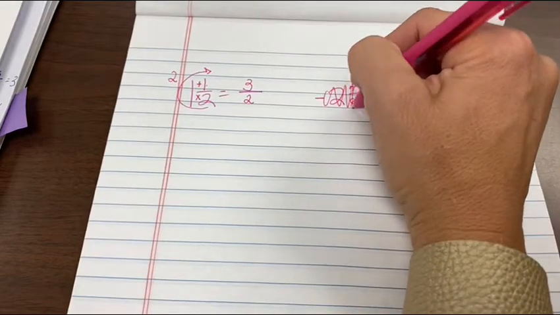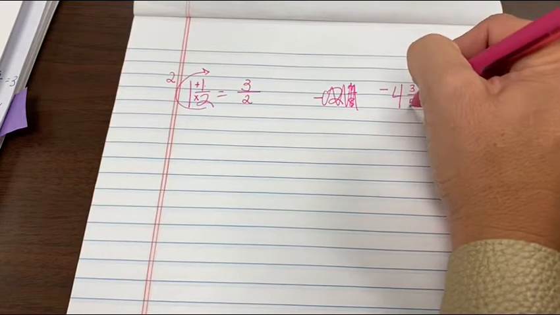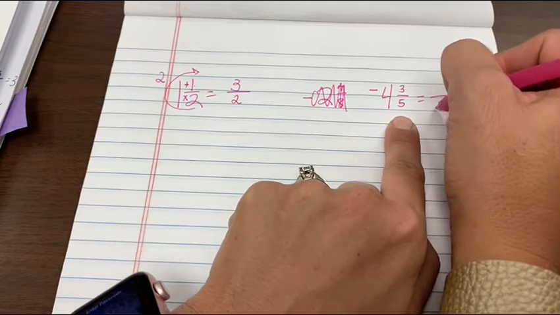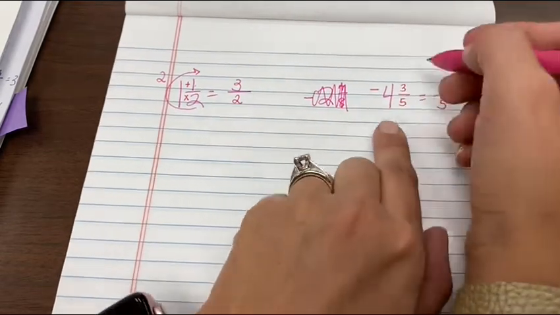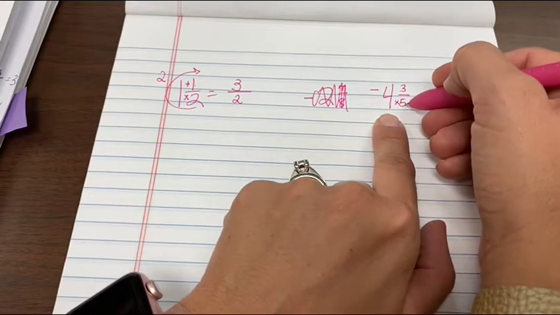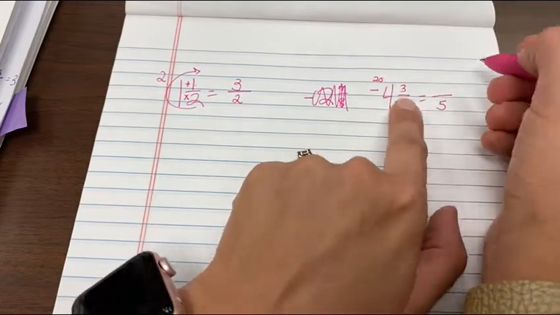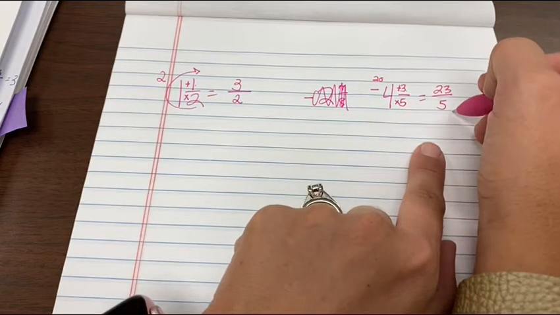All right, let's do another one. Let's do -4 3/5 instead. So again, we want to write it, and it's still going to be cut into fifths. We have 4 and -3/5. So we have 4 whole pizzas with 5 pieces in each pizza. So 5 times 4 is 20 pieces, plus these extra 3 pieces, so 23/5.